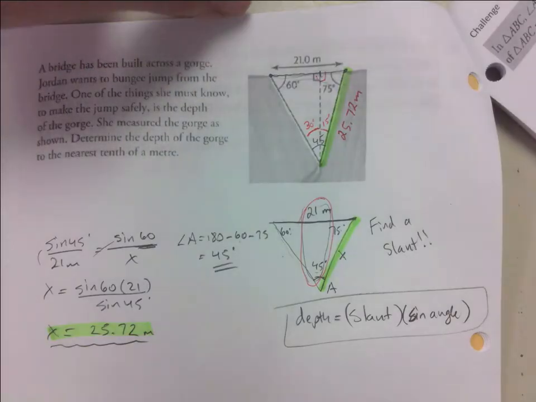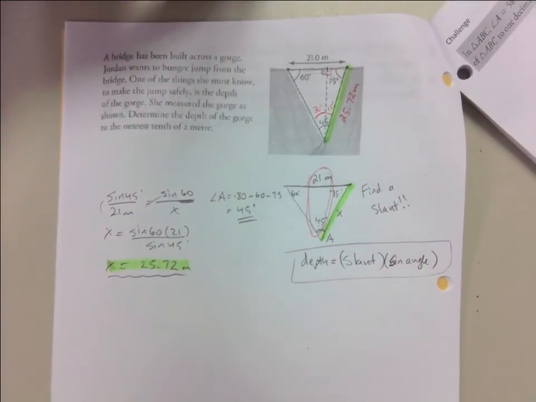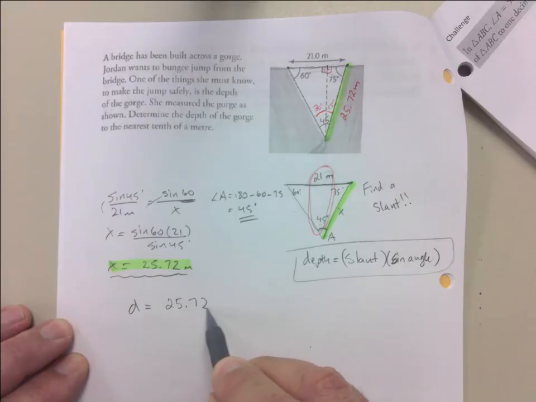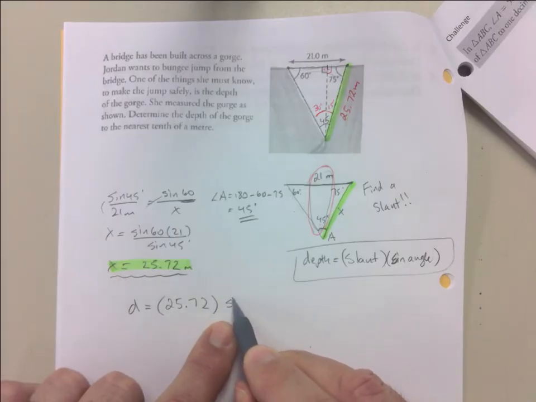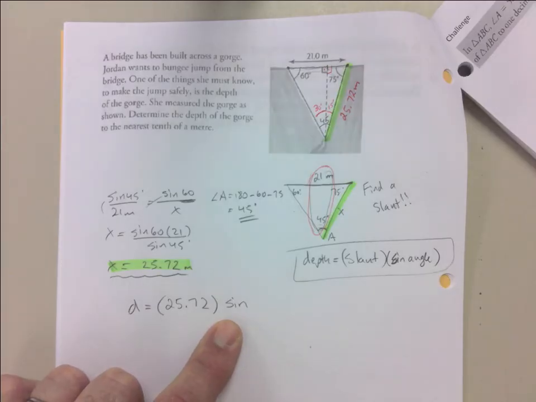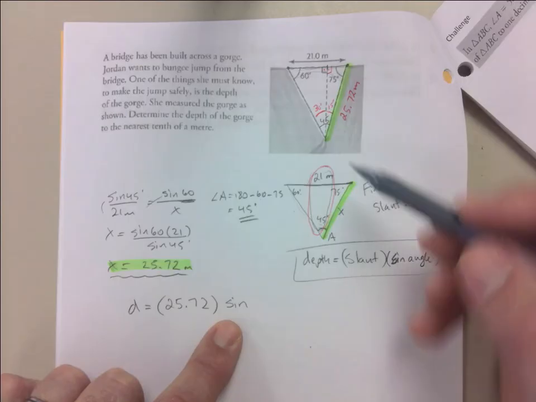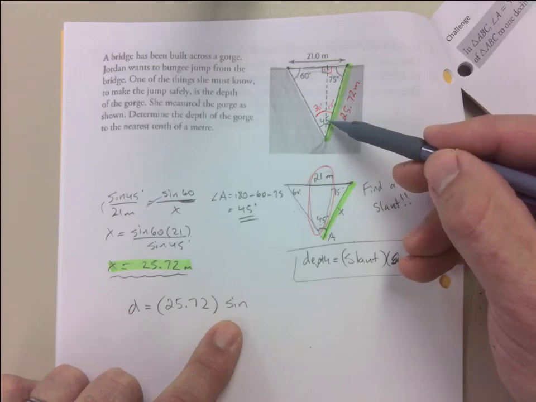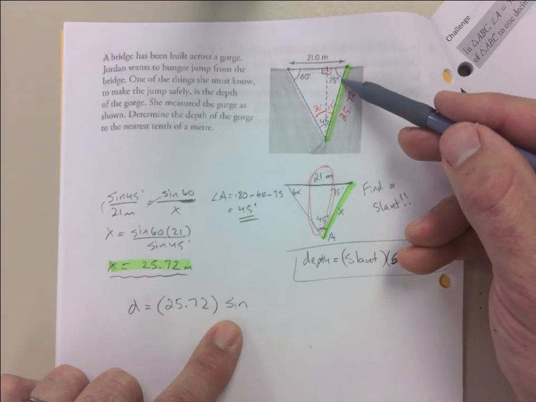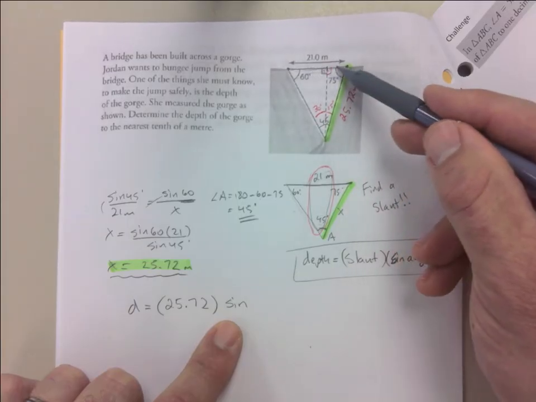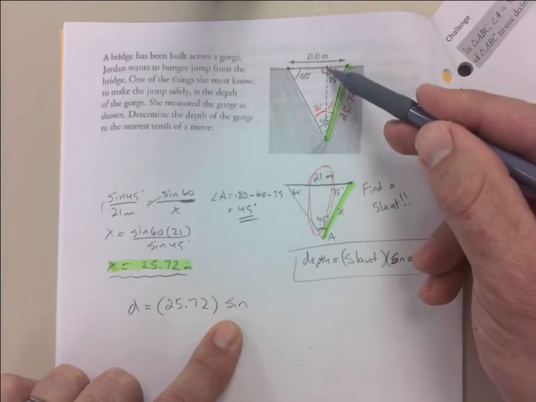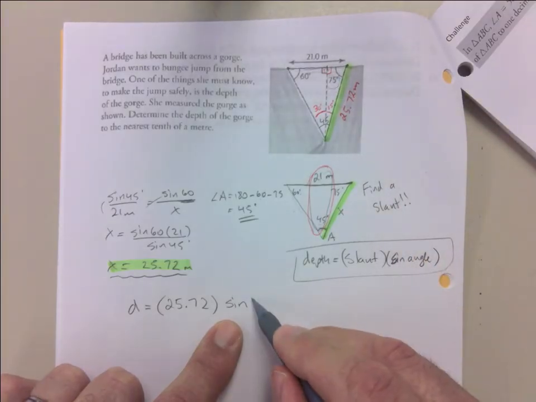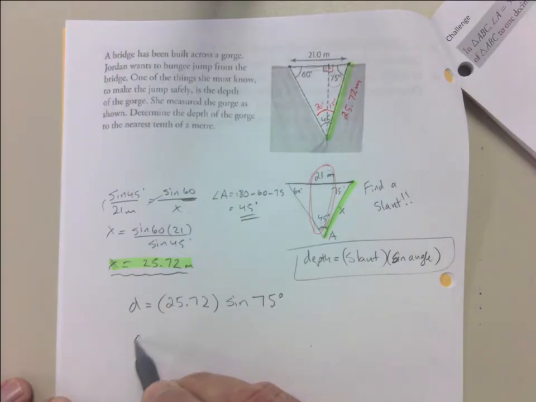So we're ready here. I'm going to zoom out a bit. So the depth would be 25.72 times sine of what? This is where some students like to play bingo. I'll pick one of the three. Mrs. Rickson, 45 is touching it. You told us touching, right? Nope. It has to be the one that touches your slant and the base. This is the base, that's where the height is coming from. It's measured at a 90 with respect to the base. So you have to pick the 75. Sine of 75, there it is.